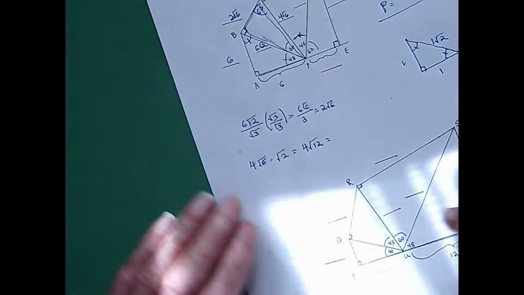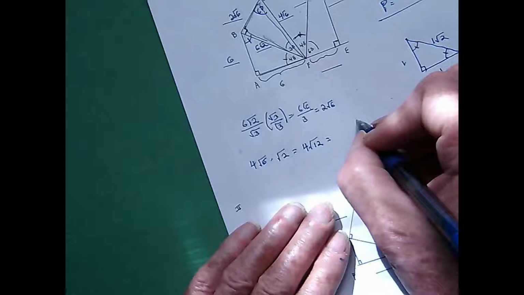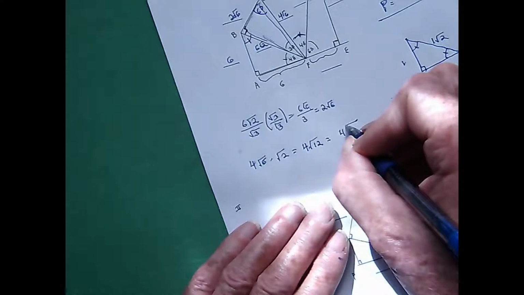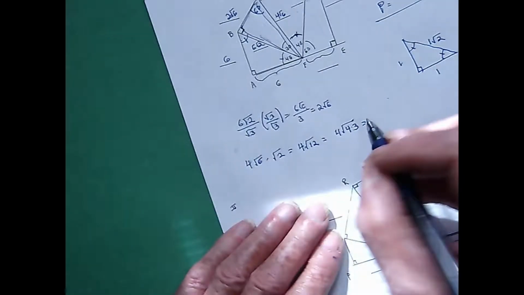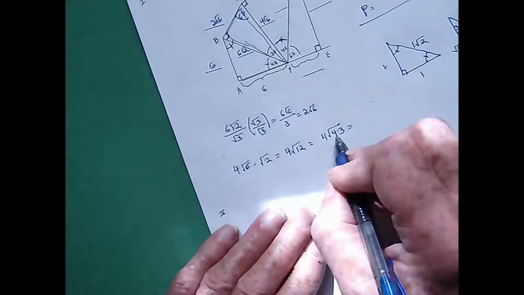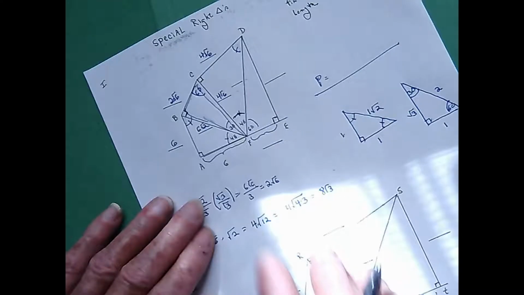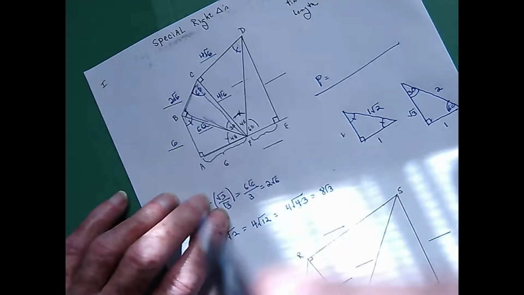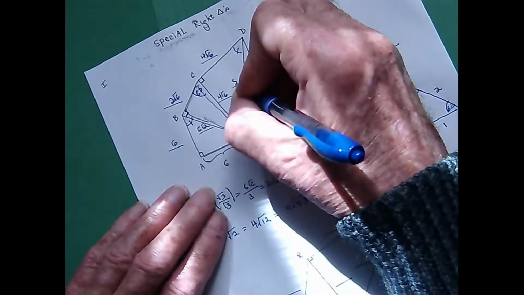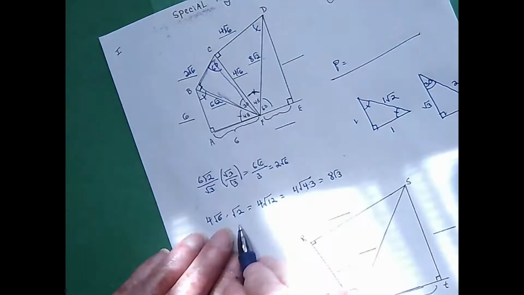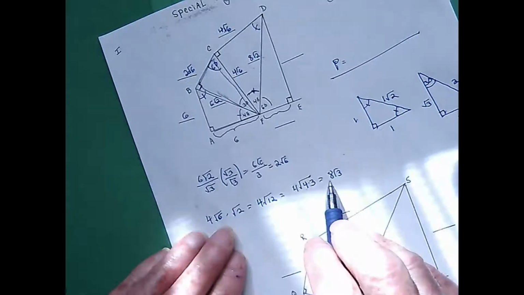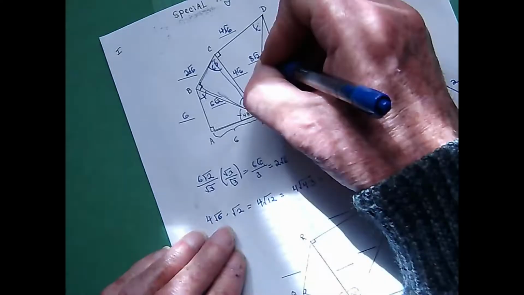Maybe I can work on that, because I do know something about 12. 12 is 4 times 3. I know the square root of 4, which is going to be 2. So that 4 comes out, becomes a 2, multiplies with that 4, it gives me 8 square roots of 3. And that's what that hypotenuse would have been. Yep, 8 square roots of 3. All I had to do was multiply by the square root of 2, but it cleans up to be a different looking number, doesn't it? 8 square roots of 3, I needed to write right there.